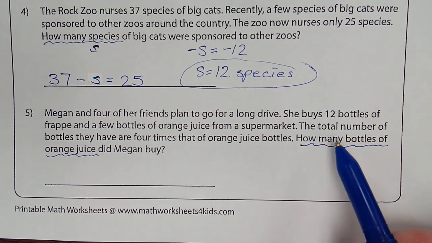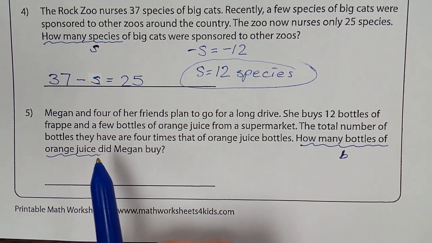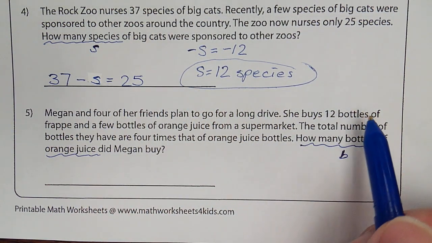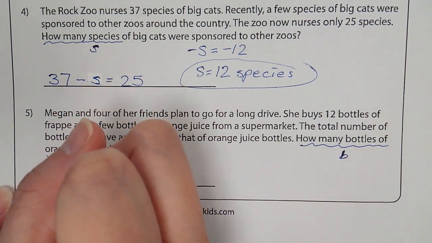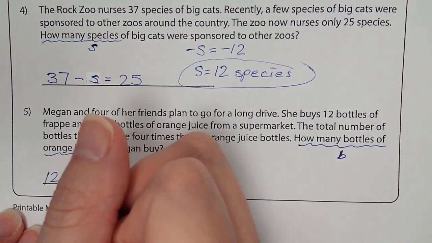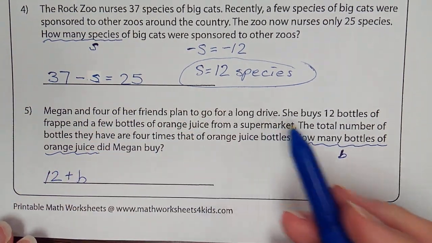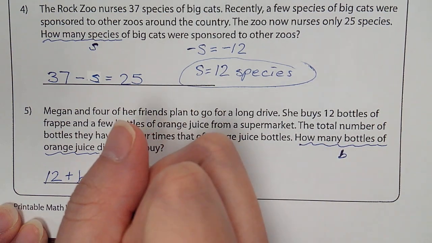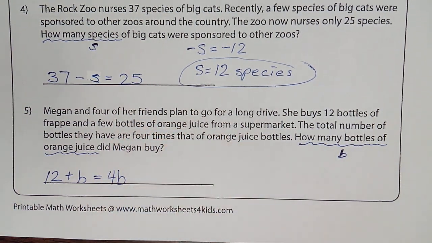So again, how many bottles of orange juice means that's your variable. So if you go back to read it the second time, she buys 12 bottles of grape, so 12, and a few bottles of orange juice, so plus B. The total number of bottles they have are 4 times that, 4 times orange juice, so equals 4B. And there you go. That's your equation. This is actually what we're going to work on today. So in today's lesson, this is what we're solving.